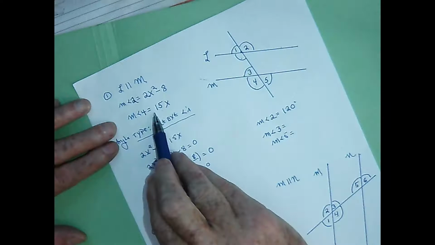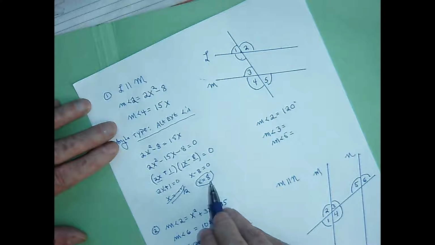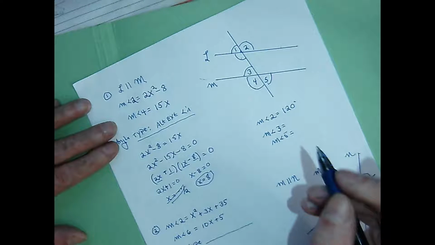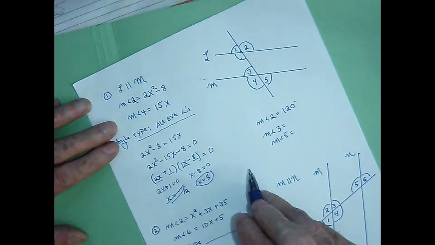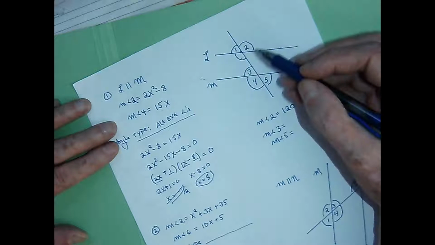Now, angle 4 should be the same amount, because angle 2 and angle 4 were alternate exterior angles. And if x is truly 8, then 15 times 8, yeah, that's 120. That's just not one of the angles I'm asked about. I'm asked about angle 3, though. So I've got to figure out how I can get to angle 3.